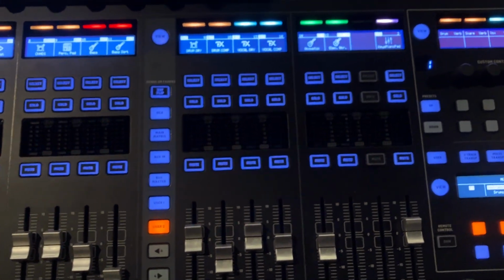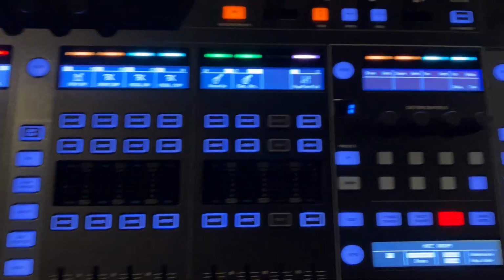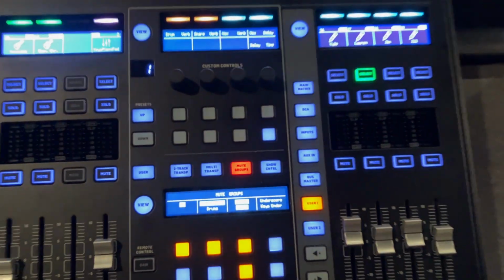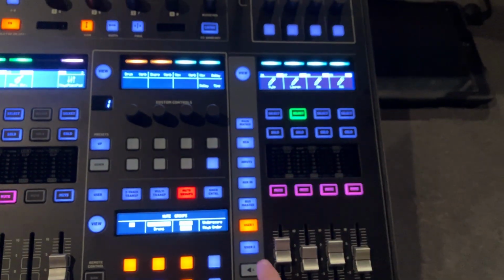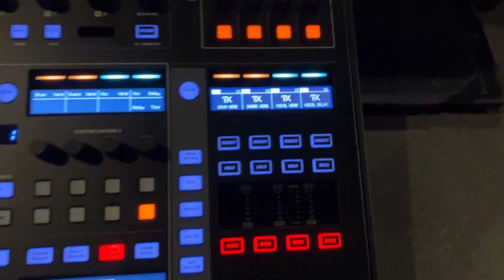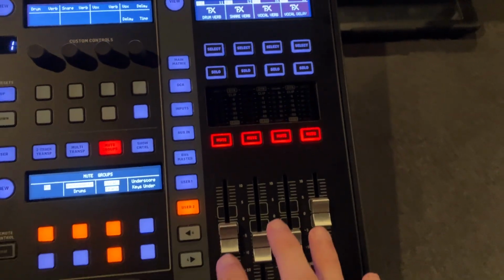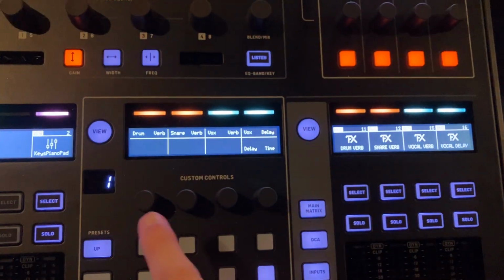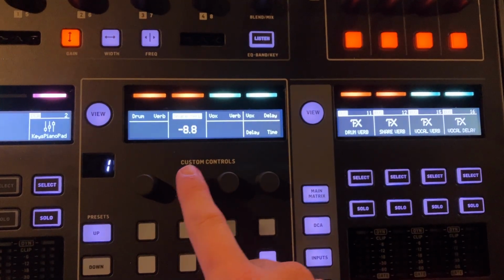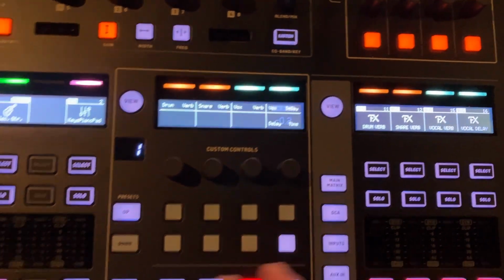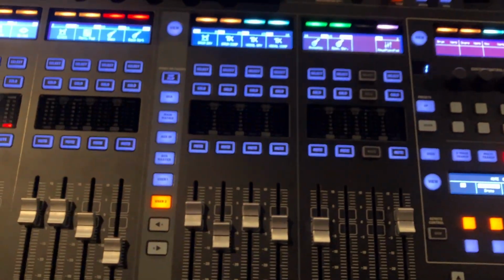You might be asking where the effects are. Effects haven't actually moved at all. So effects are still over in this section on user layer 2. So we still have our effects there if you want a physical slider. If you don't want a physical slider, you can still use these buttons. You just tap them and see where they're at, and then you can adjust them accordingly. So that's still there like that.